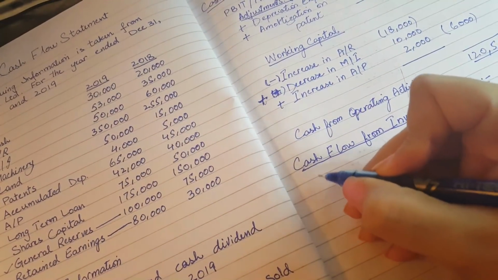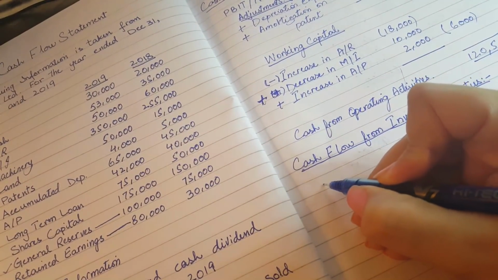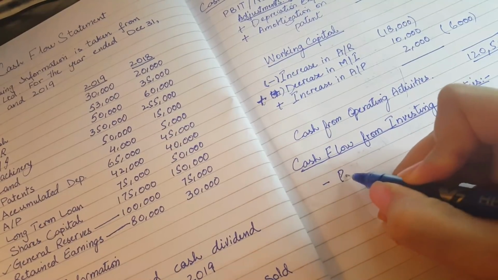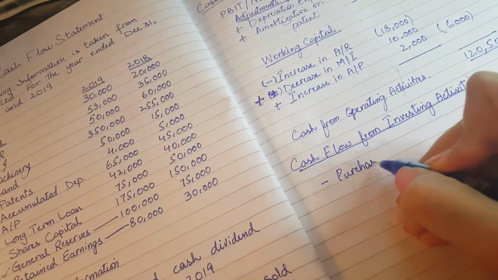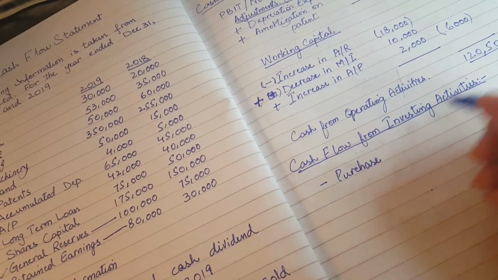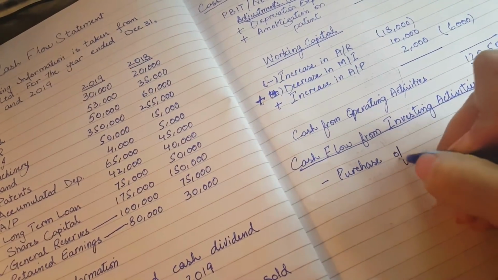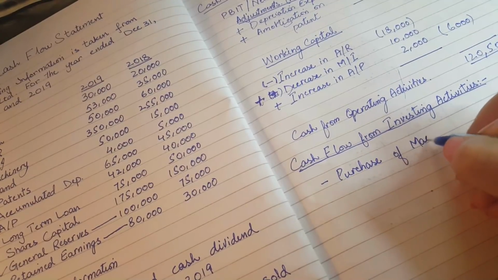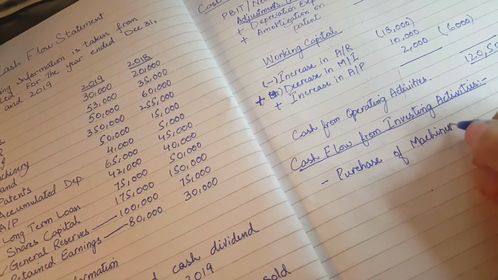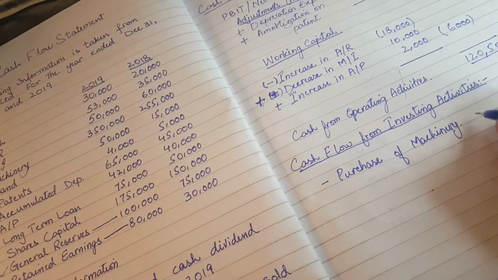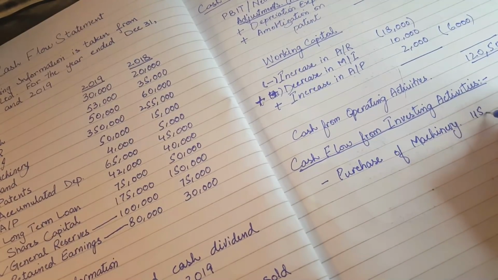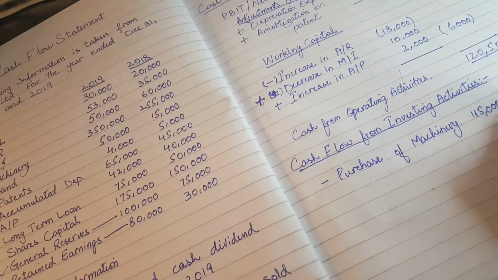So here we will write minus purchase of machinery 1,15,000.